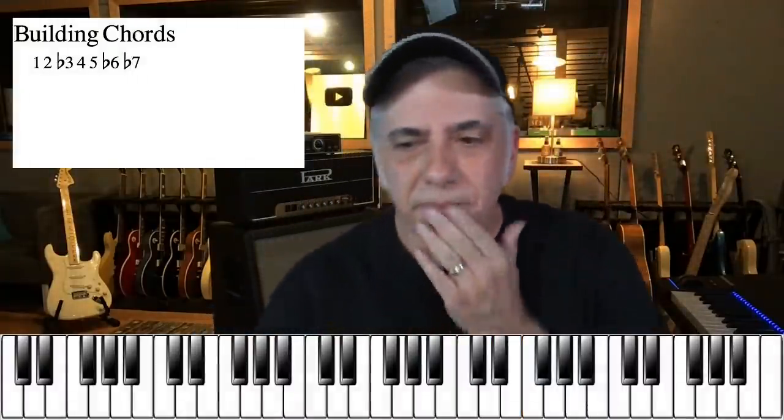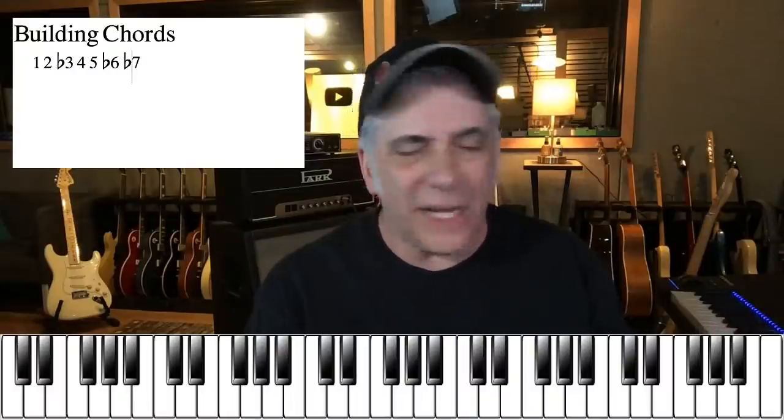So, yeah, my book has all these modes written out in notation for piano, for any instrument, and it has it in tablature for guitar. All these things have both. Okay, so these are the basic building blocks for building chords, scales, things like that.